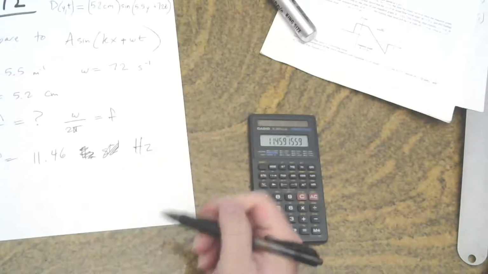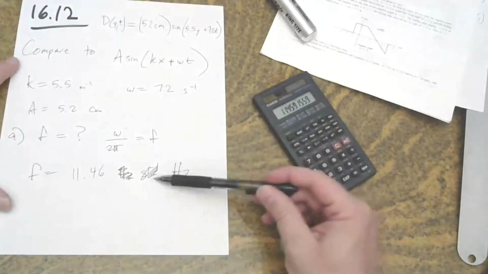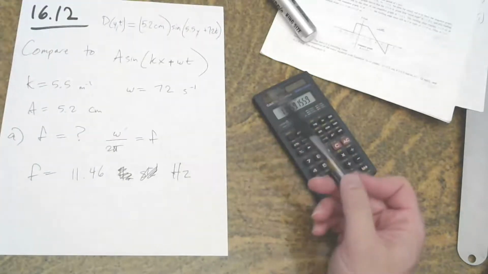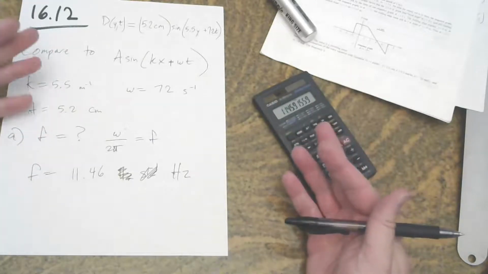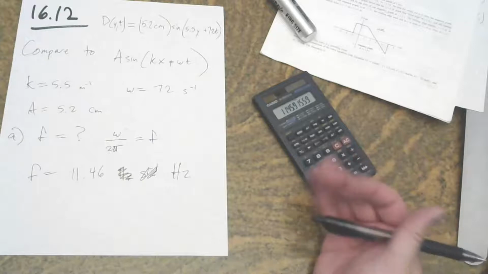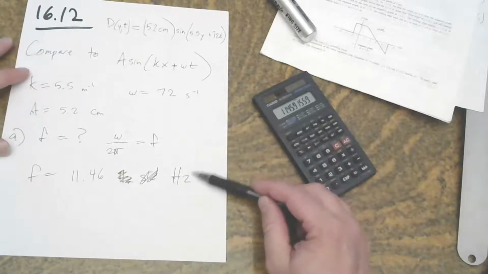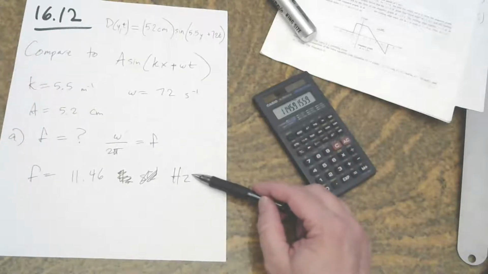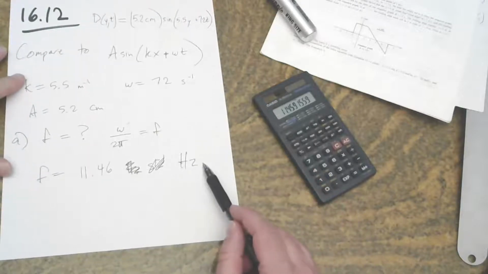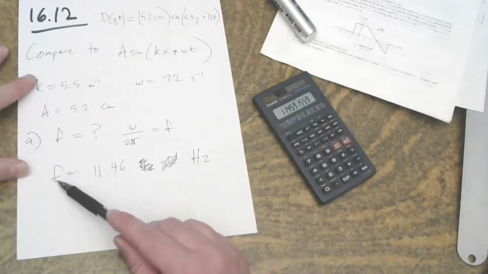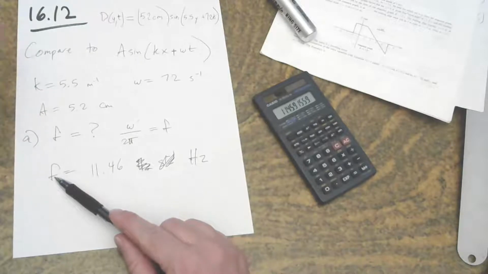I mean, strictly speaking, the dimensionality of f and omega are the same. In both cases, it's something per second. Radians per second is a dimensionless radians per second, and cycles per second is dimensionless cycles per second. So we must write Hertz to distinguish between cycles per second and radians per second.